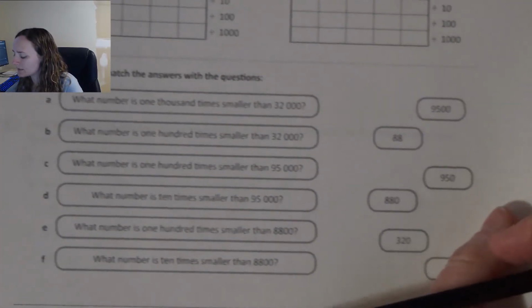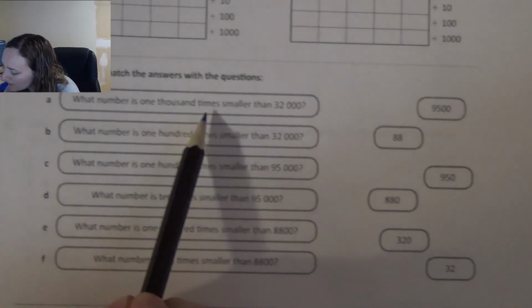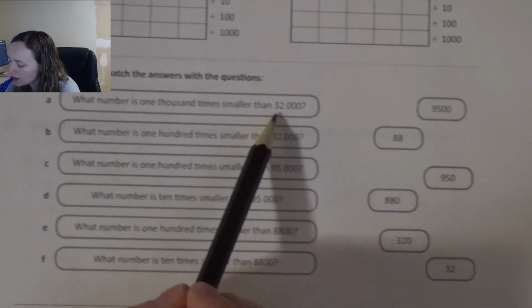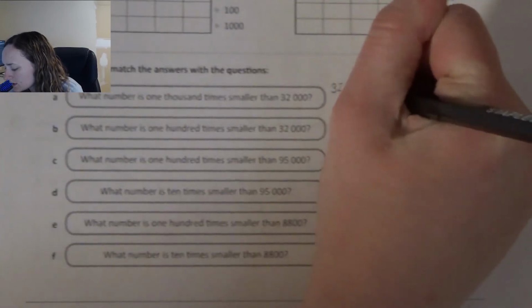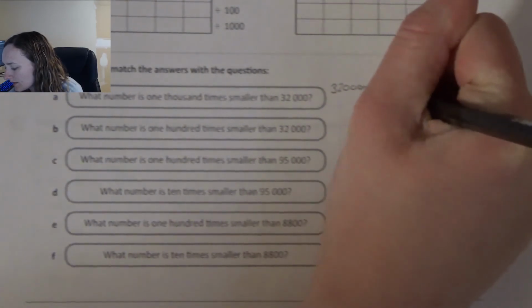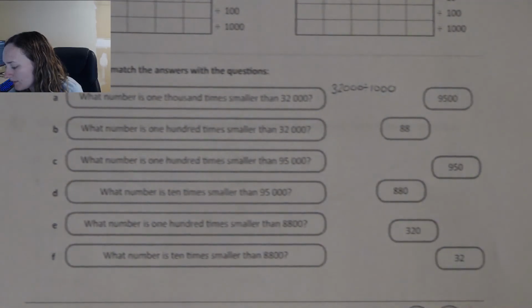And this last little bit here is a matching kind of situation. So what number is 1,000 times smaller than 32,000? So another way to look at this is to look at it as 32,000 divided by 1,000.